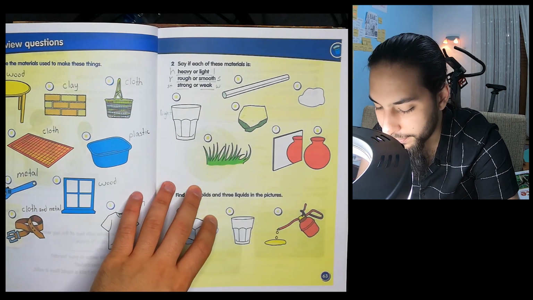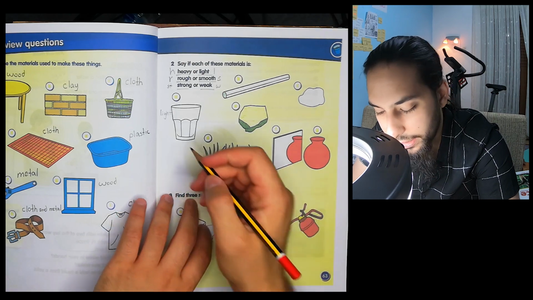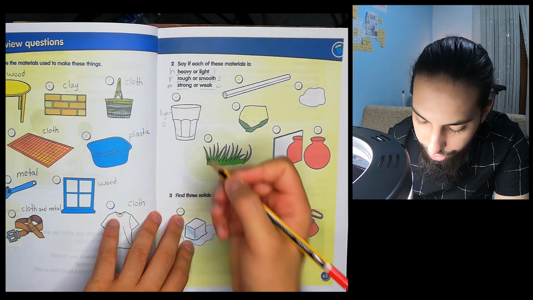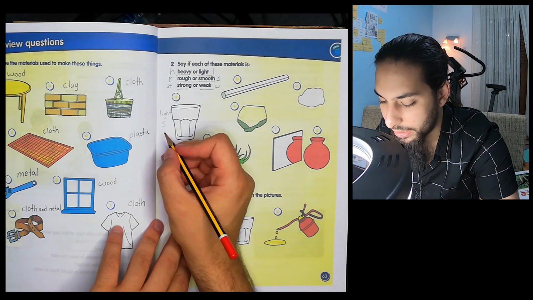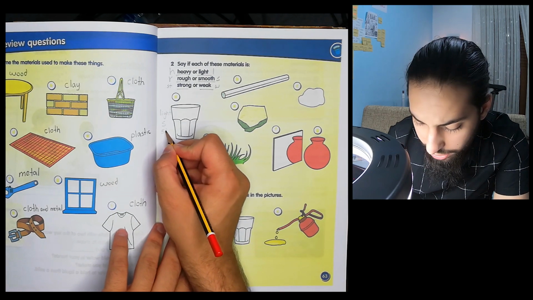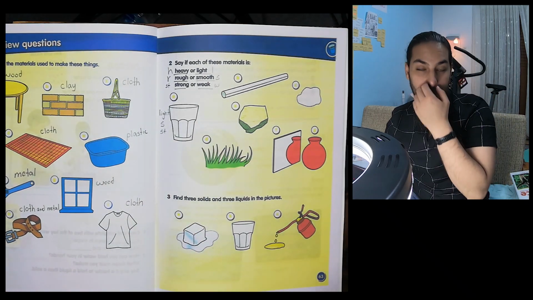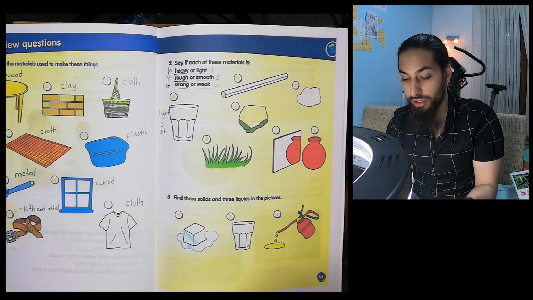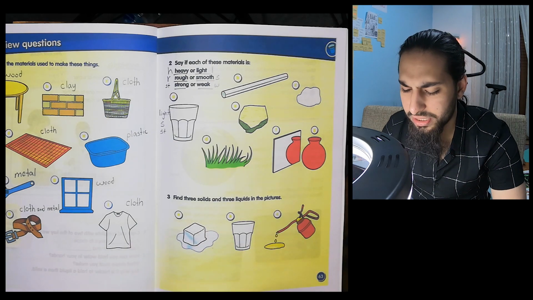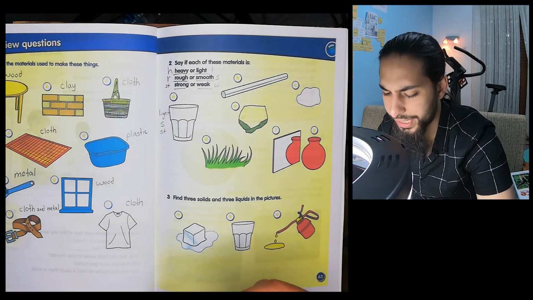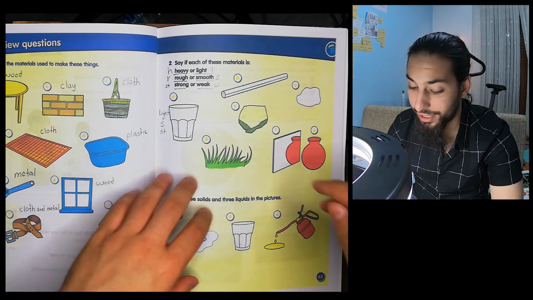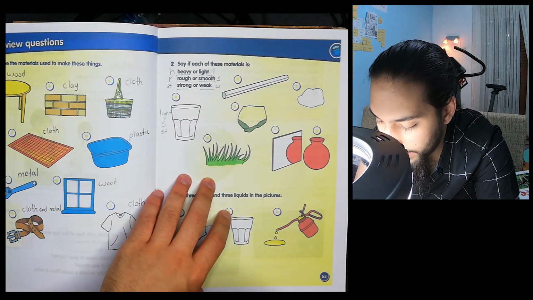Okay, now this is light. It's actually smooth, and it's strong as well. Okay, so it's light, smooth, and strong. Now some cups are rough, but this one is made out of glass, and glass is usually very smooth. Okay, let's look at B.